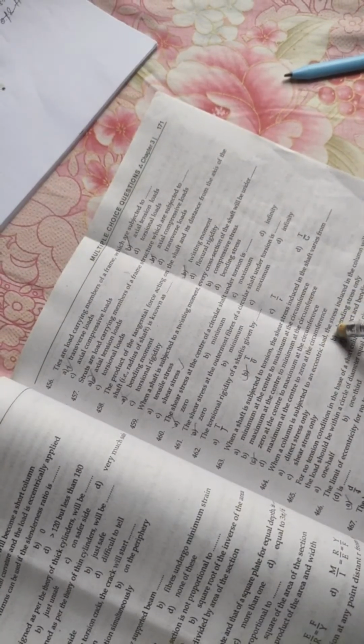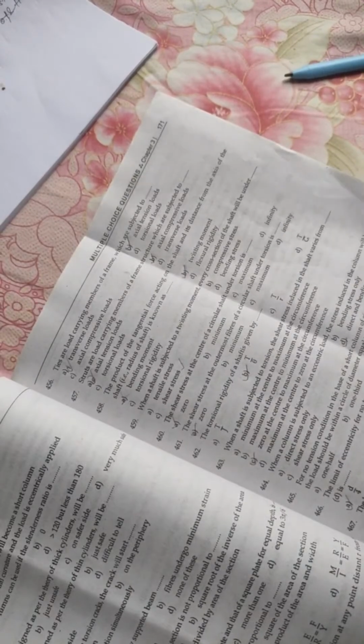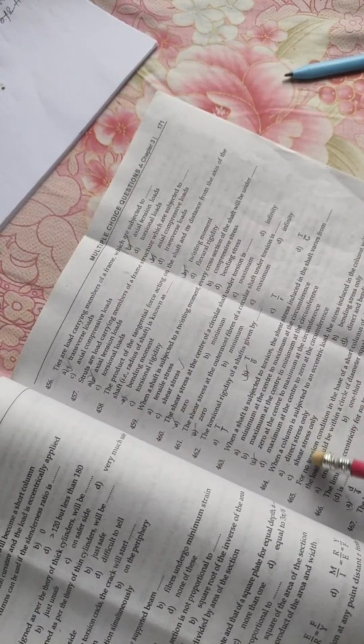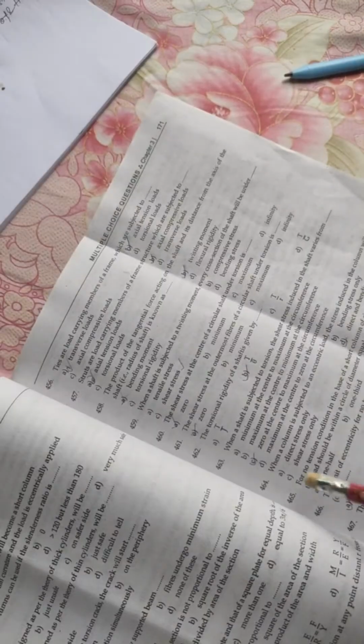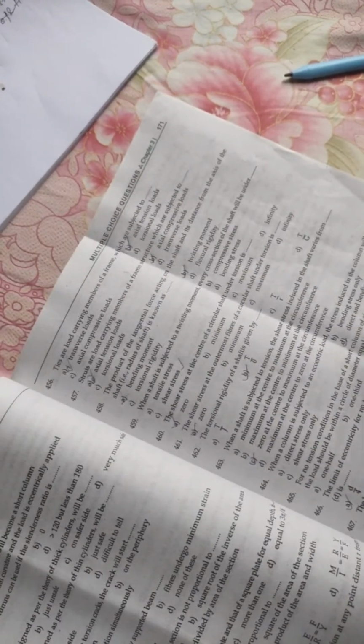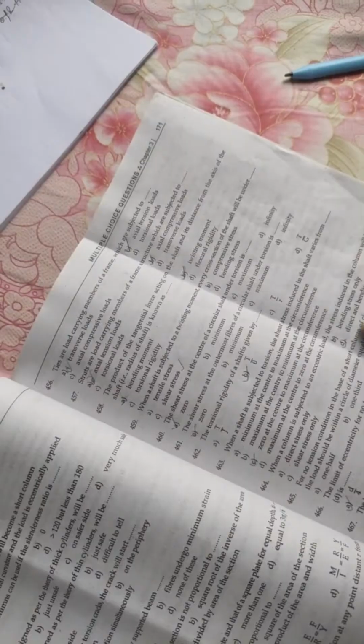When a column is subjected to eccentric load, the stress induced in the column will be direct stress only, bending stress only, shear stress only, or direct and bending stress both.